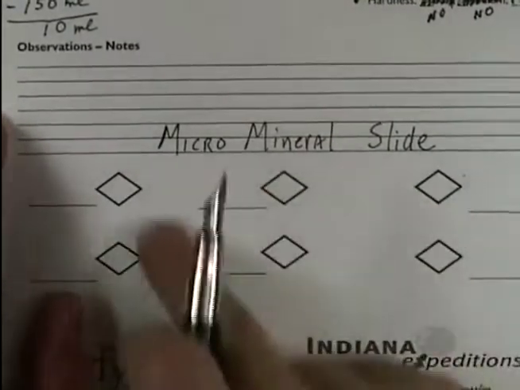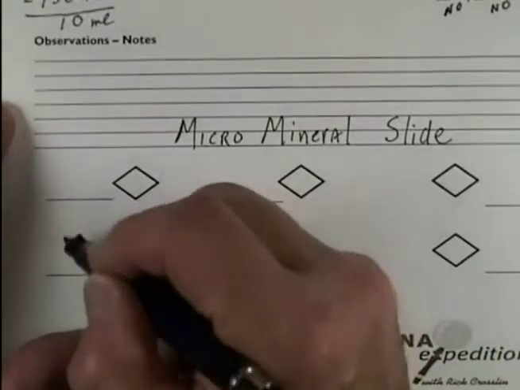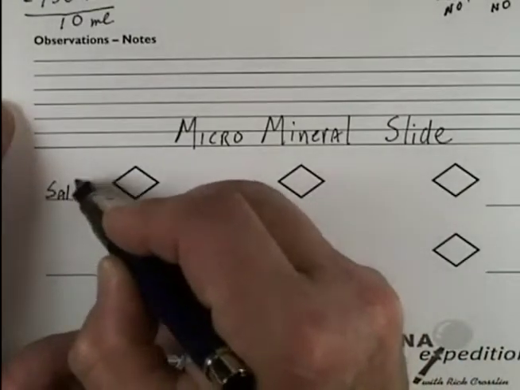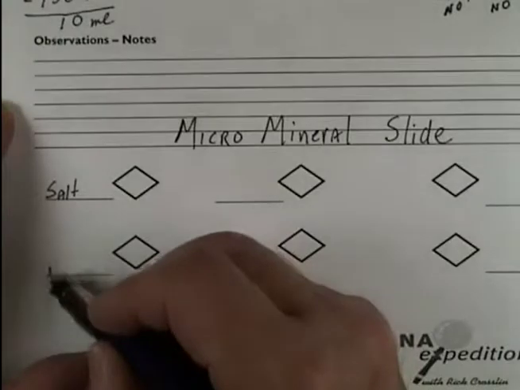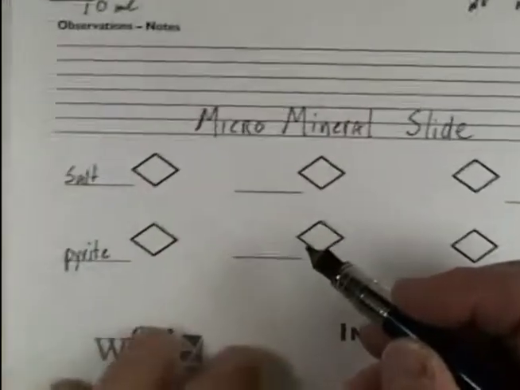And we're going to do it right here. There's 6 places. And for me, I'm going to show you how to do a salt slide and a pyrite slide. You don't need to write these down because you'll be doing your own slides here in just a moment.